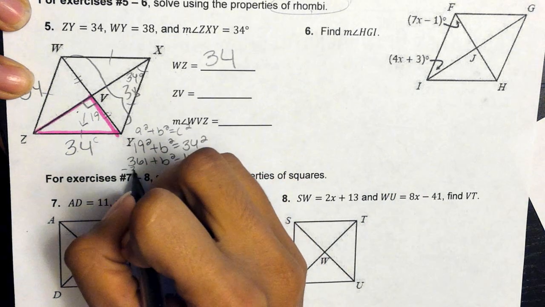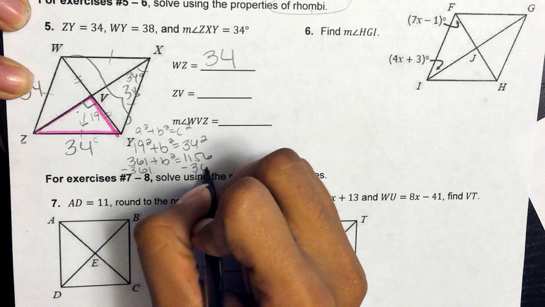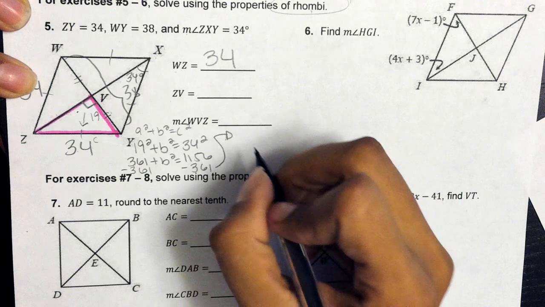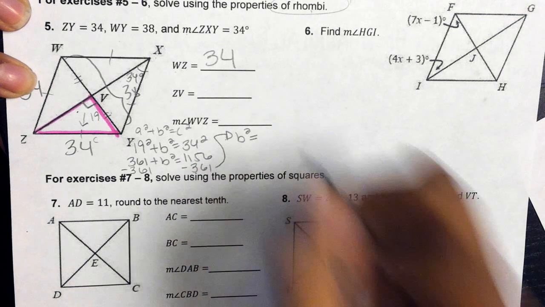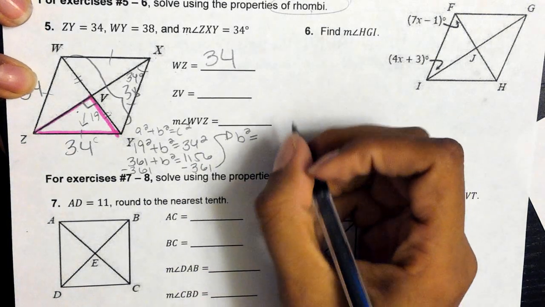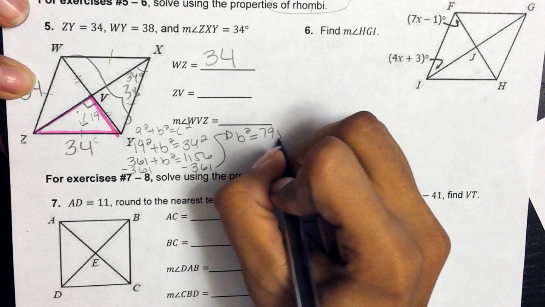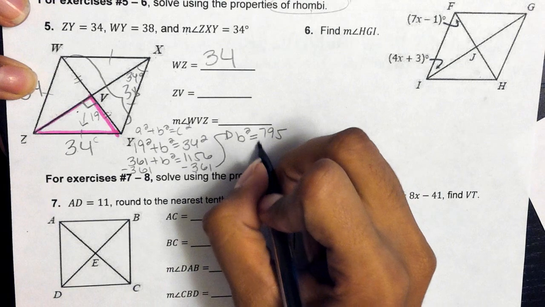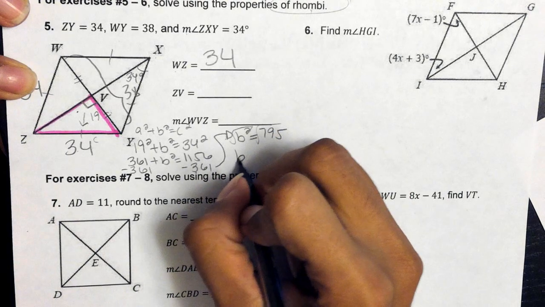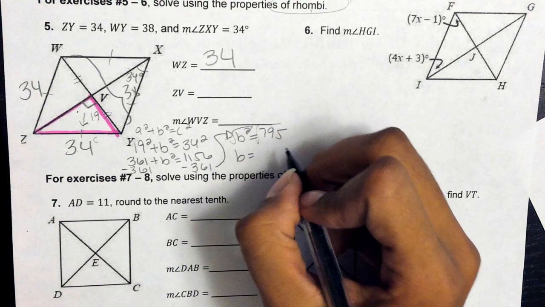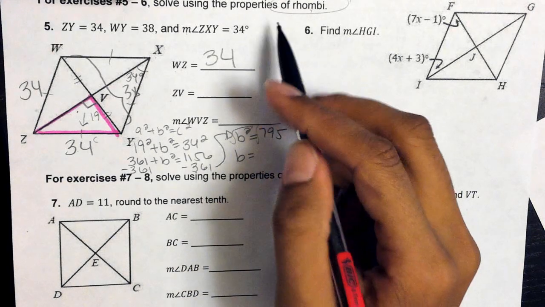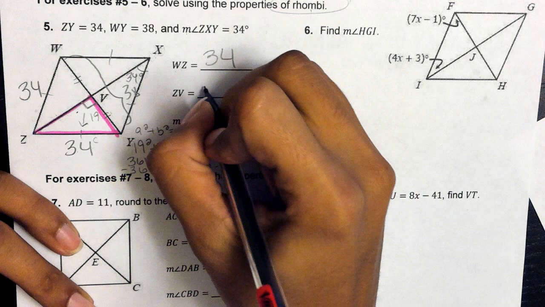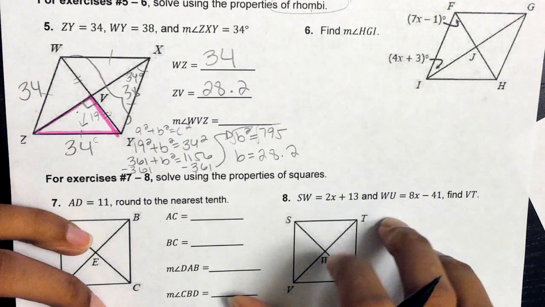Go ahead and subtract the 361. That's a little squished here, but you can keep going. So when you subtract the 361, we got b squared equals 795. And how do we get rid of a squared? Square root. So square root that to cancel it out. B in decimals is going to give you a long decimal, and I forgot to write it. Round to the nearest tenth here. So it should come out to 28.2. There you go.